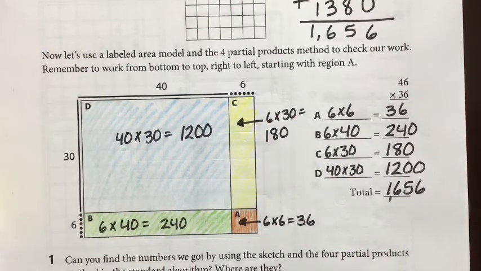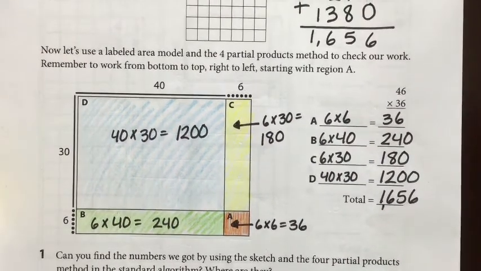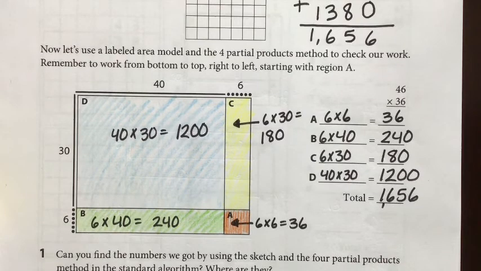I went ahead and added up my partial products and came up with the exact same answer as I did using the standard algorithm. Okay, now that you've had that finished, we're going to answer question 1 and 2 together.